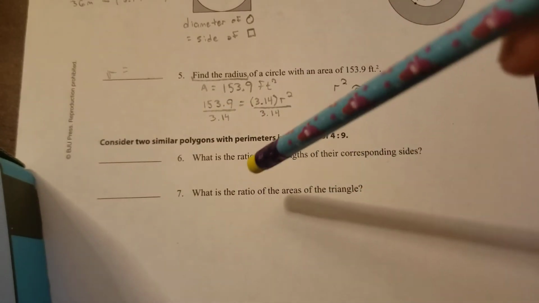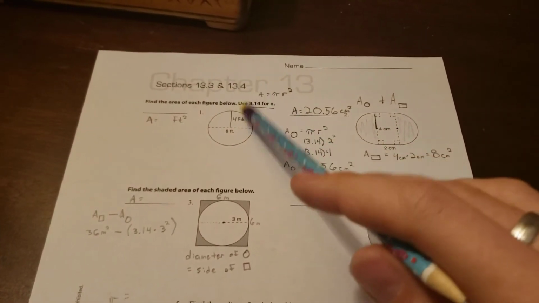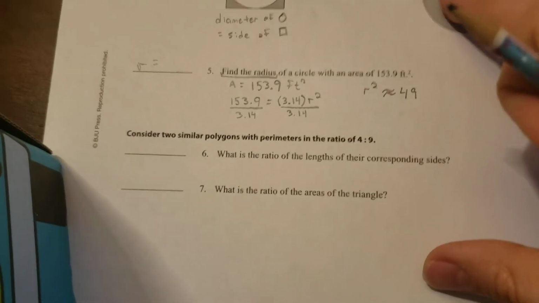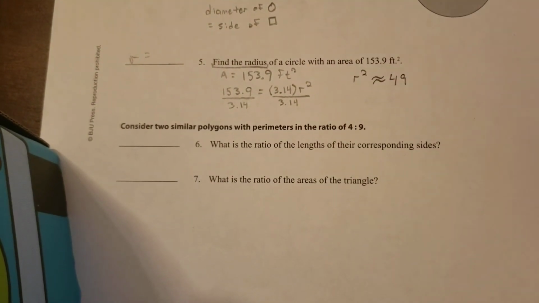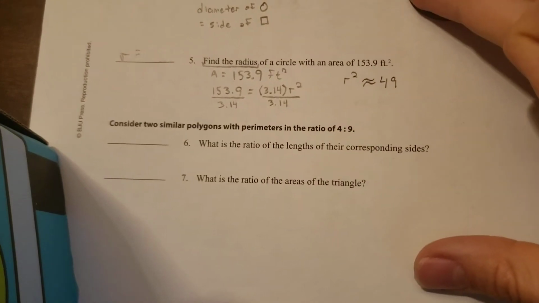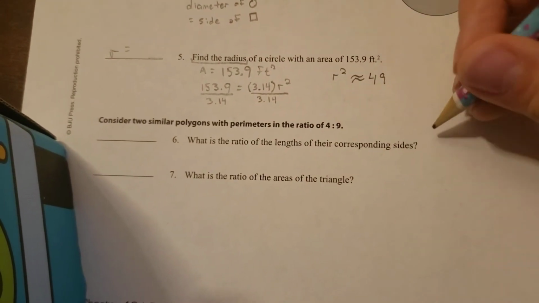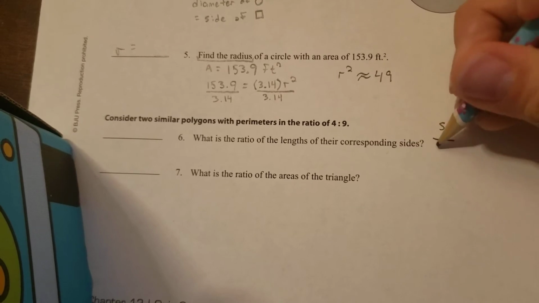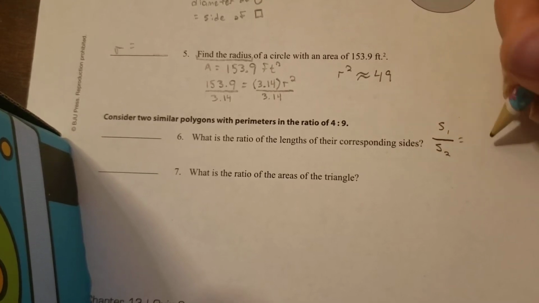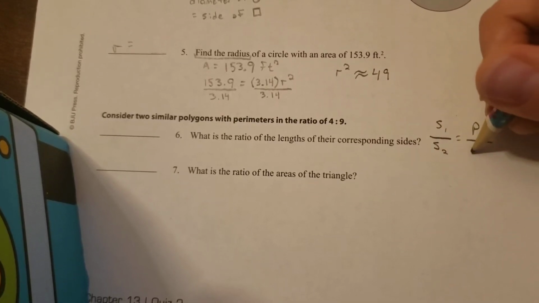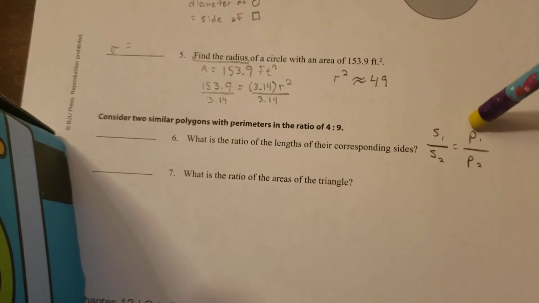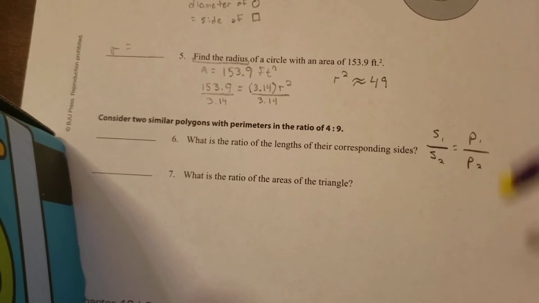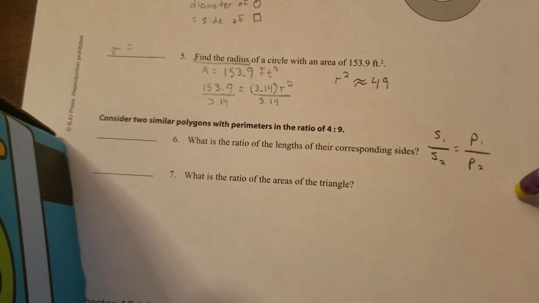Okay, now what we're doing, this is from 13.4. Two similar polygons with a perimeter. So the perimeter ratio is 4 to 9. So remember, side 1 over side 2 equals perimeter 1 over perimeter 2. Now, in this case, because it's perimeter, we don't need to square anything, right? Perimeter, straight units; area, squared units, so that's where you square it.